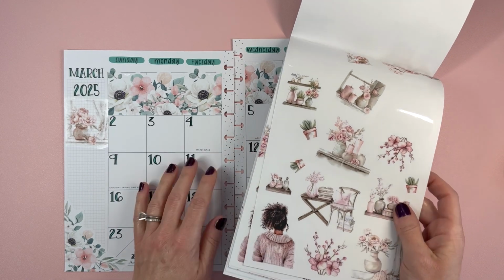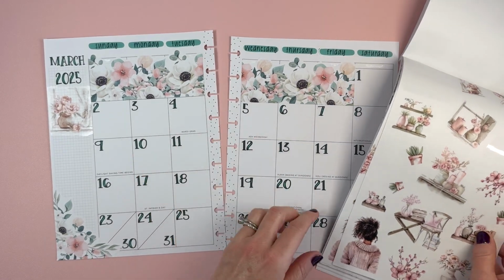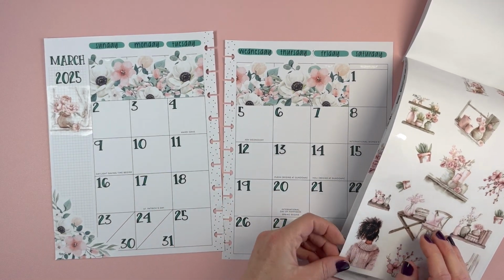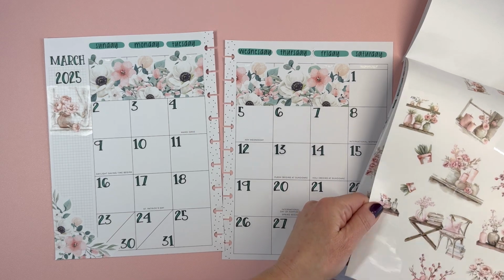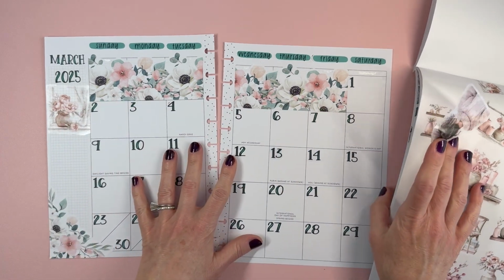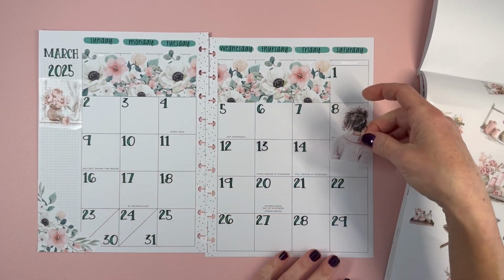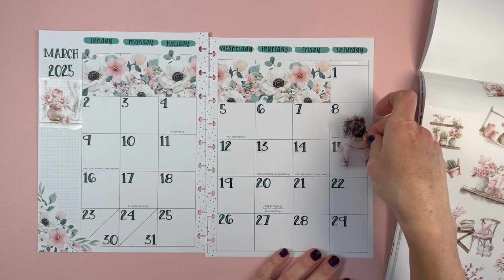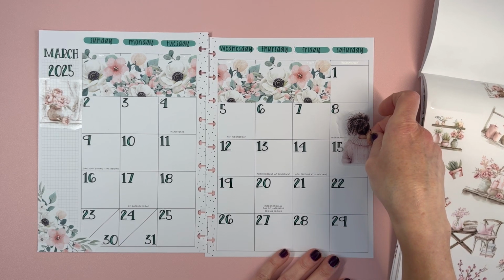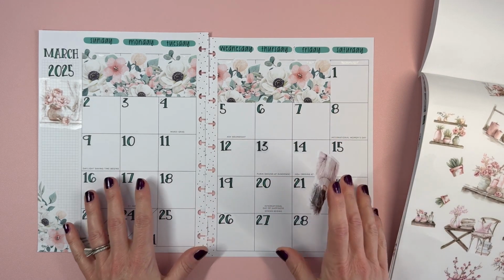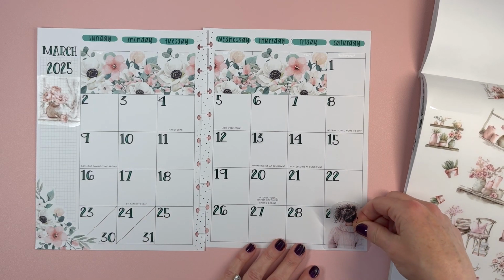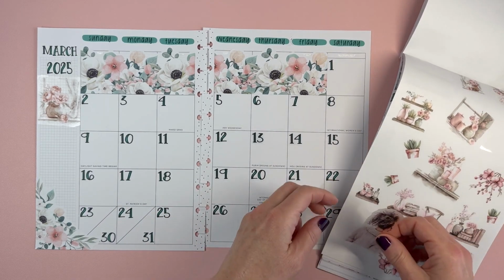I really like her, and I'm wondering if there's any way that I can get her in the spread somewhere. I mean, we could put her down here, but I feel like that's a little weird. Yeah, there isn't going to be a good place to put her.